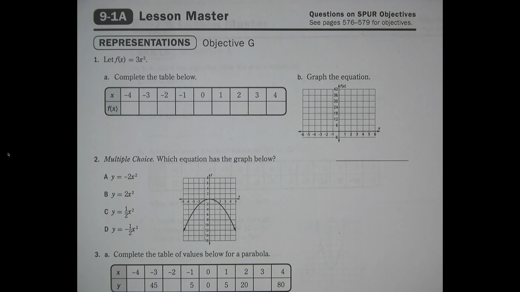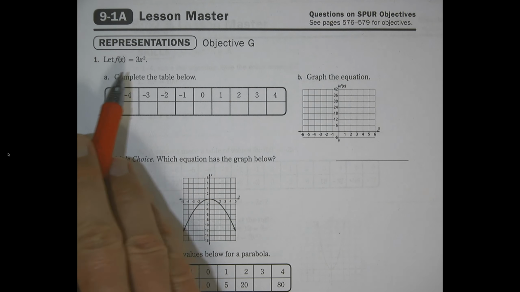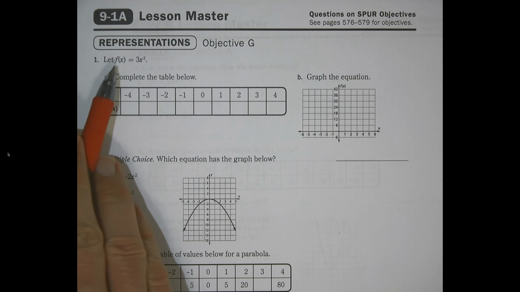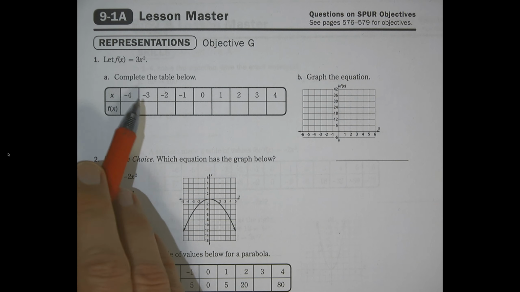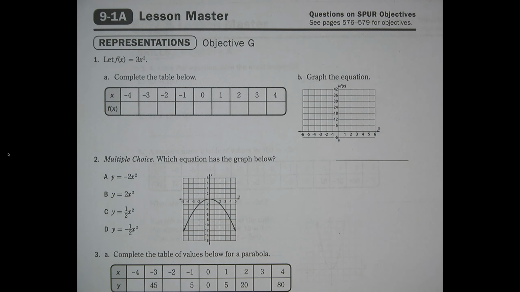We are on the review sheets for lessons 9.1 and 9.2. And we're starting on 9.1a. So we're going to look at the function f of x equals 3x squared. Part A, complete the table below. When you see this table, your first instinct might be to say, I need a graphing calculator to do this, but that's not true.